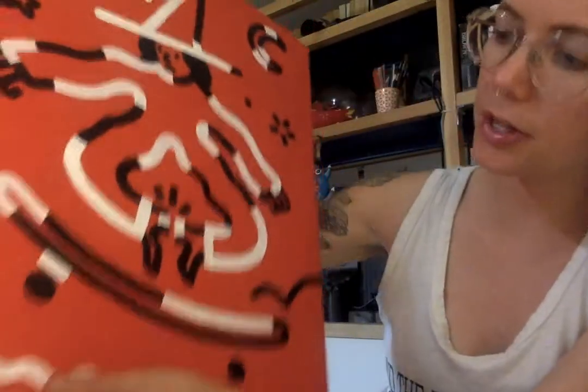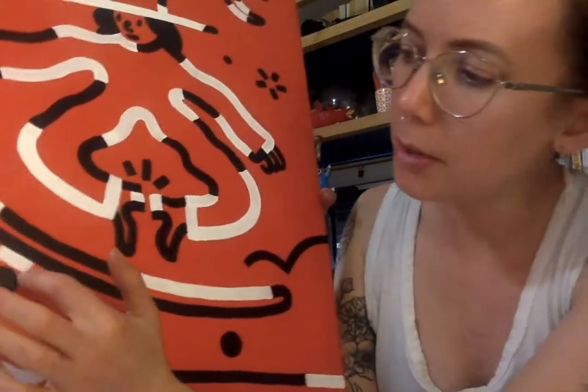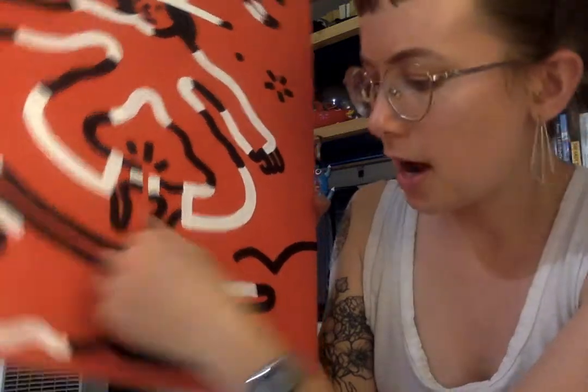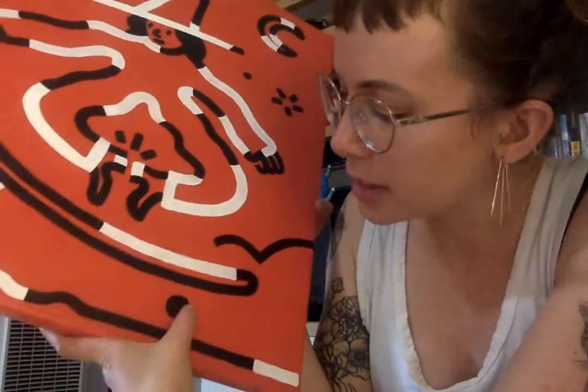This also may be hard to see, but he has some pencil marks around the wheels that I don't know if he just forgot to erase them or didn't realize that they were there, so I think he should erase some of these pencil marks that are here.